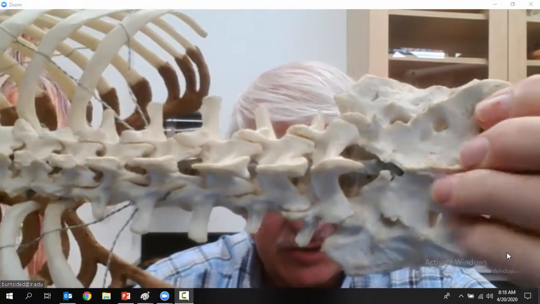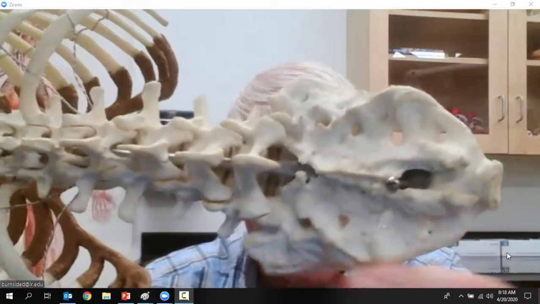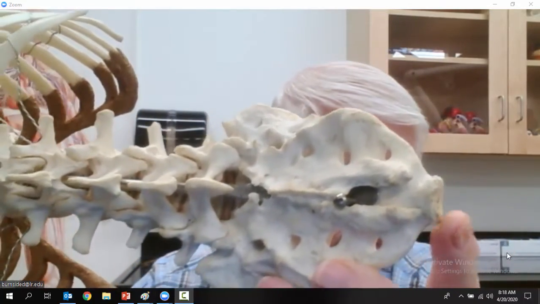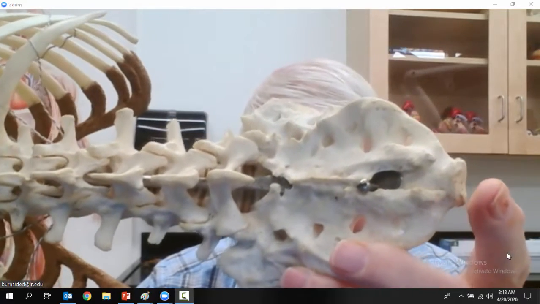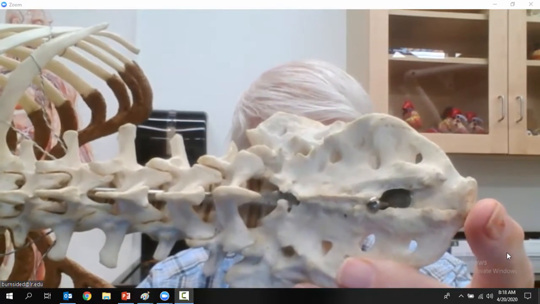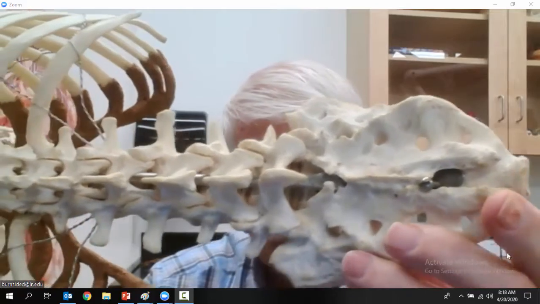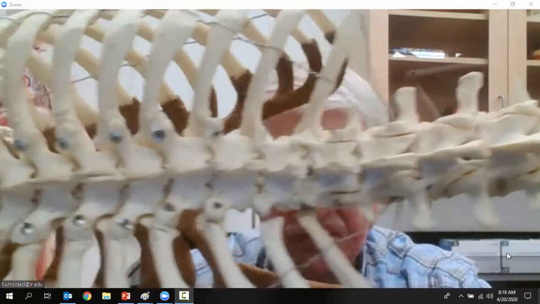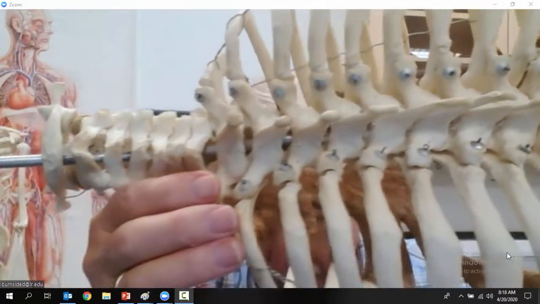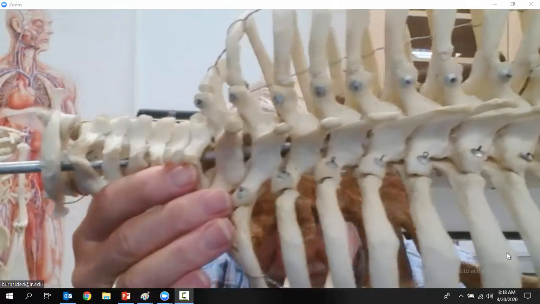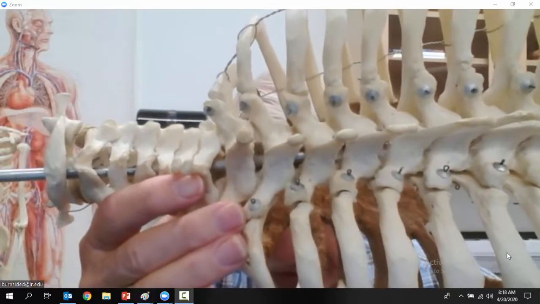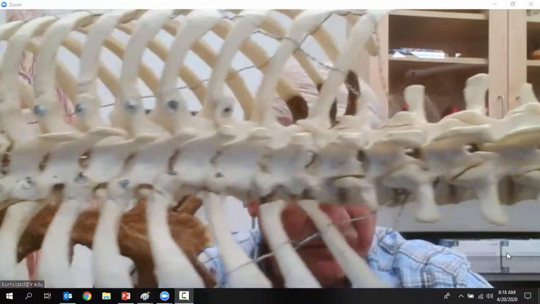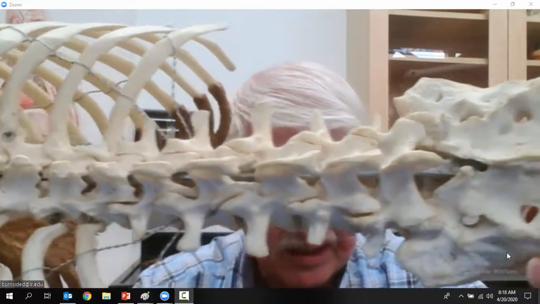It's a series of fused bones, and at the end of the sacrum, broken off on this one right here, there's a coccyx or tailbone, C-O-C-C-Y-X. We'll be looking at each one of those bones in a future video. 7 cervical, 12 thoracic, 5 lumbar, and then the sacrum.